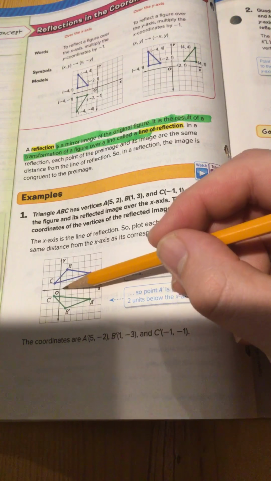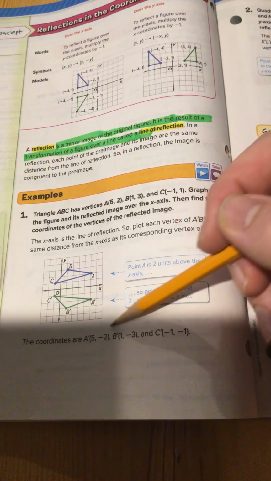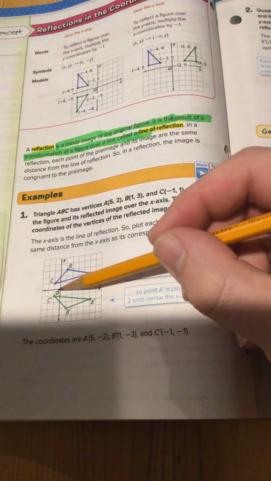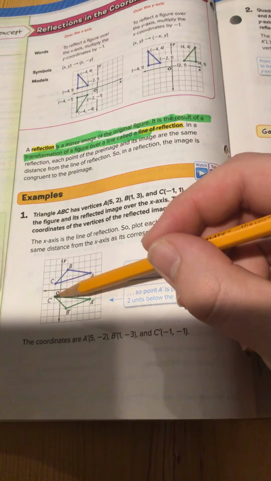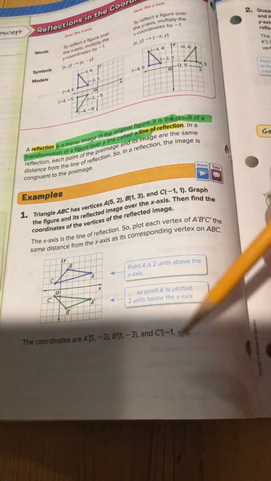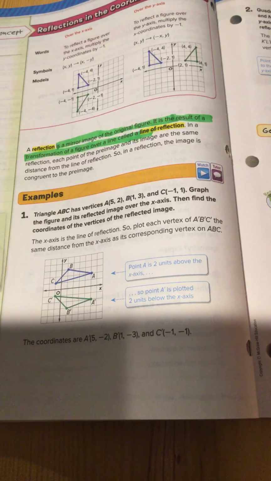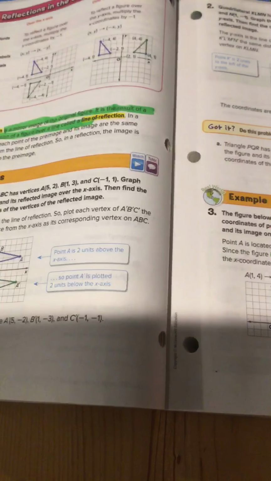1, let's find B now. 1, 1, 2, 3, 1, negative 3, and C is negative 1, negative 1, negative 1, negative 1. So they just looked at their points and then they marked down the coordinates for them. And that's all we're doing with these. So, going off of that, we have another example before we have a got it. So I'm going to go through another example for you before we go to a got it for these.